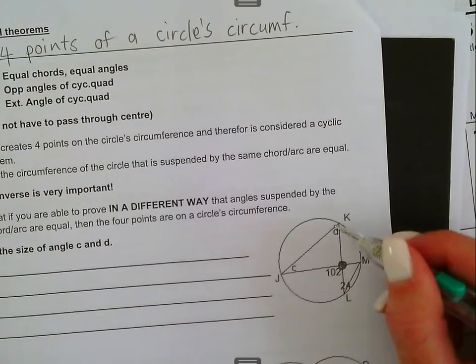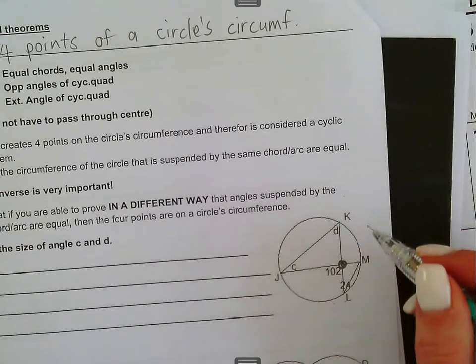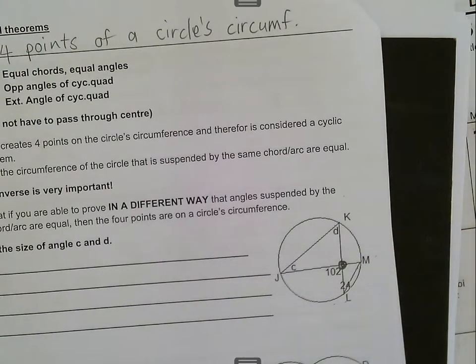But there are 4 points on the circumference. What do 4 points on the circumference mean? Cyclic quad. What do we have when we have a cyclic quad? We can have equal chords subtend equal angles, or the other name for it is angles in the same circle segment. Or we can have a closed cyclic quad where we can find the opposite angles. Do I have a closed cyclic quad there? No, I don't. Or I can have an exterior angle of the cyclic quad. Is there an outside angle in that cyclic quad? No, so that leaves us with pretty much one option.